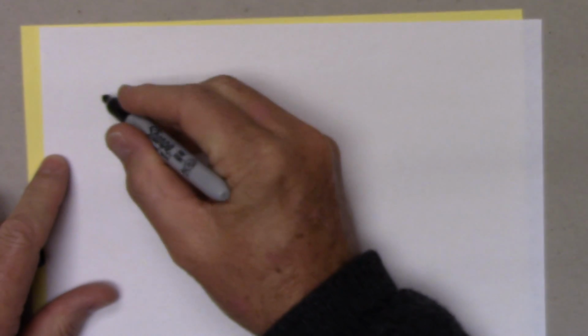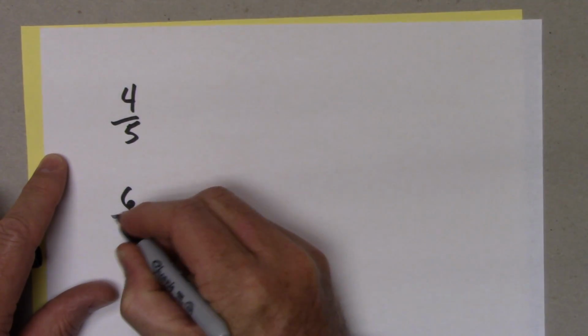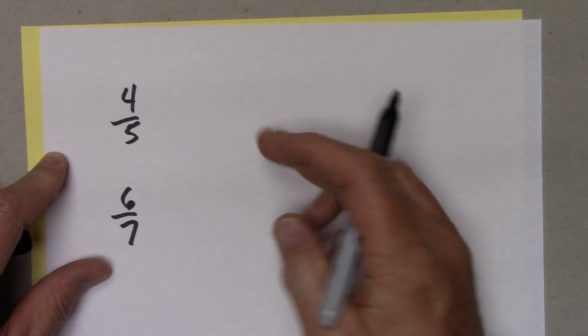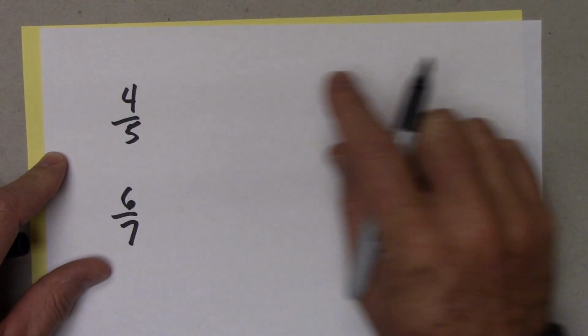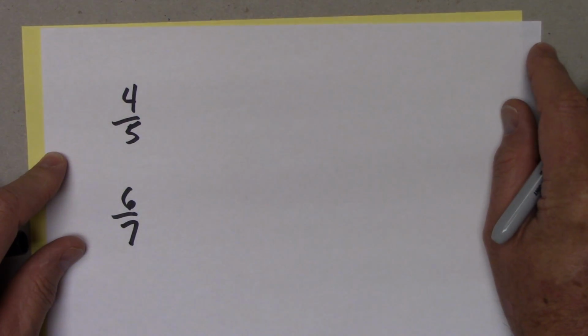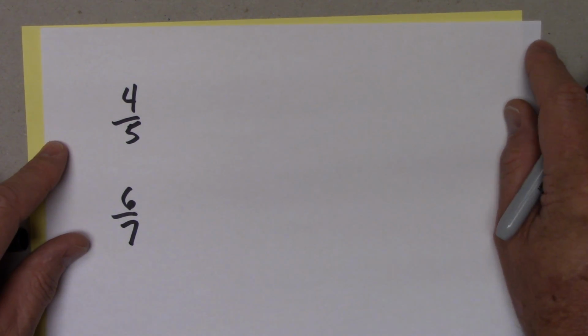Let's do another one. 4/5 and 6/7. In our mind, remember, we're going to have this up here, times 1, times 2, times 3, times 4. Or you can just count by 5s and count by 7s.